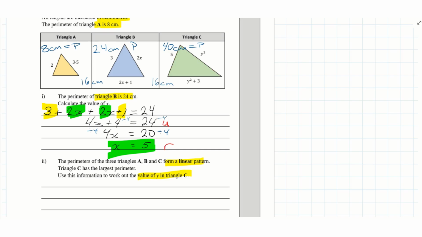So I'm going to write on my line down here, 5 plus 5 is that first line, done, plus y squared. There's my second line, done, plus y squared plus 3 equals. See, I've got all three of my lines now. I know that those added together have to equal 40 centimeters.